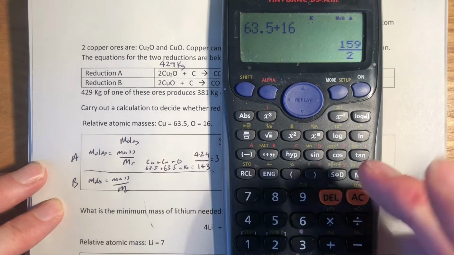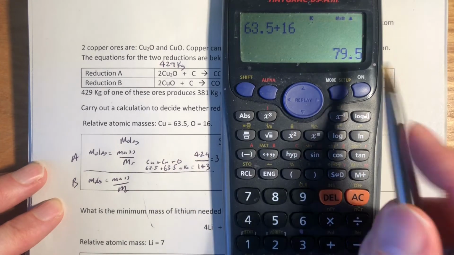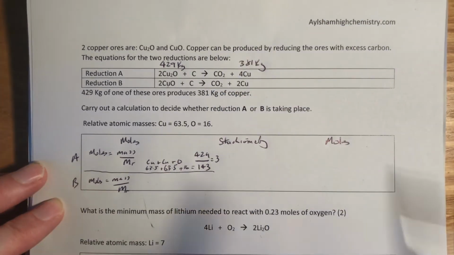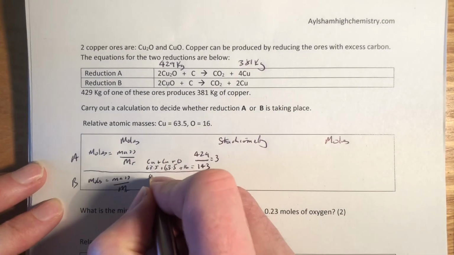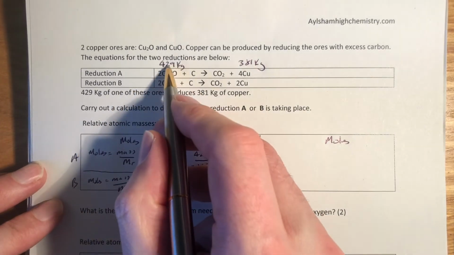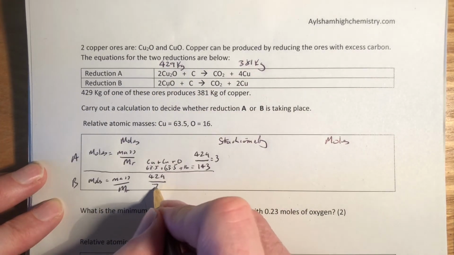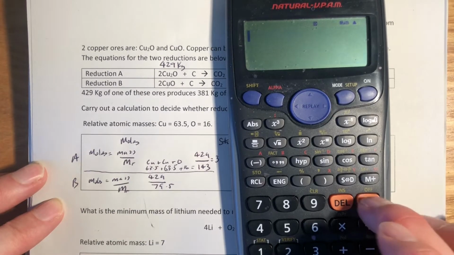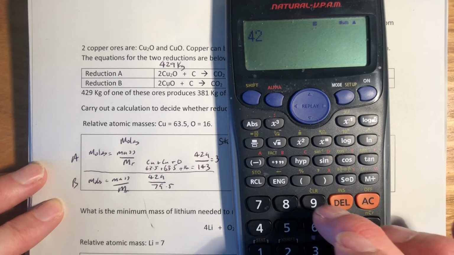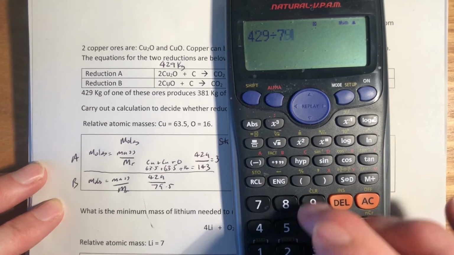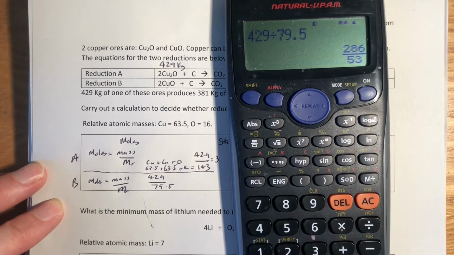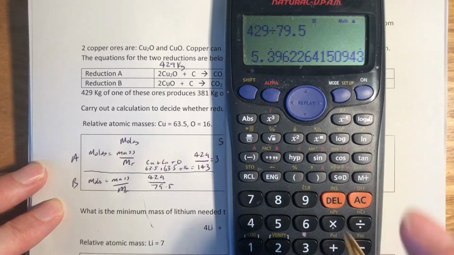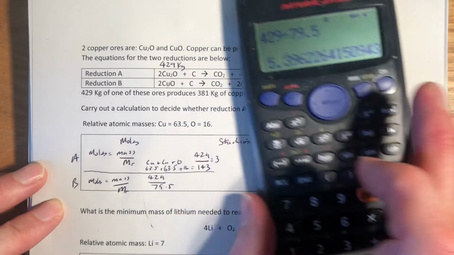Add those two together and we've got 79.5. So this time it's going to be 429 because that was the mass that we put into it, divided by 79.5. Let's stick that in a calculator. 429 divided by 79.5 is 5.396.